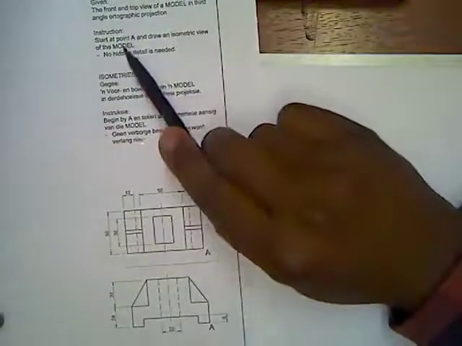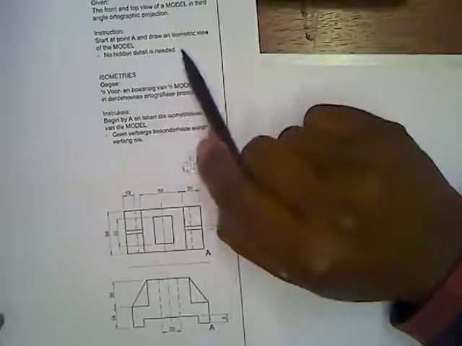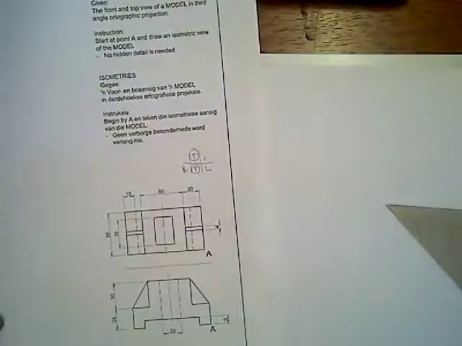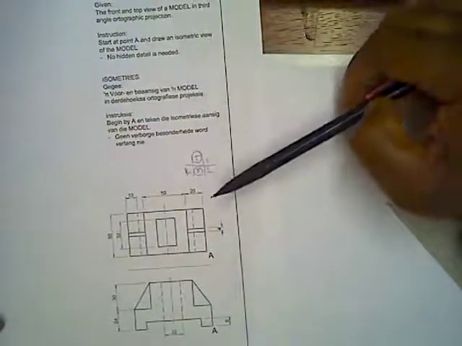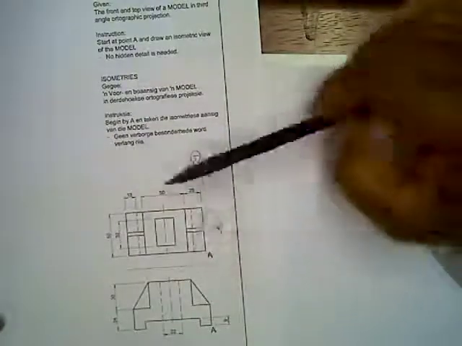Now the instruction is start at point A, draw an isometric view of this model. No hidden details. They don't want us to draw any hidden details. You draw it isometrical. When you are doing an isometric drawing, you make sure that you are drawing it 3D. It's a three-dimensional drawing. What does that mean?